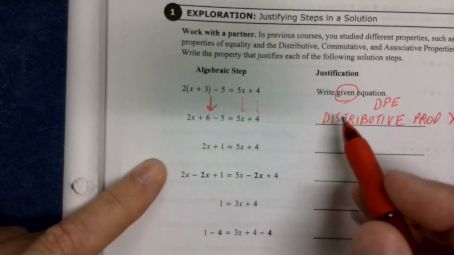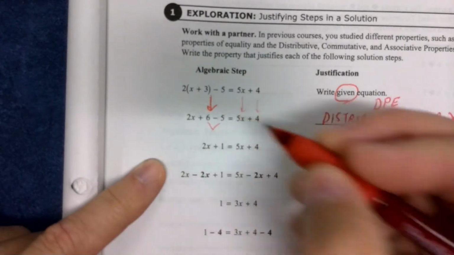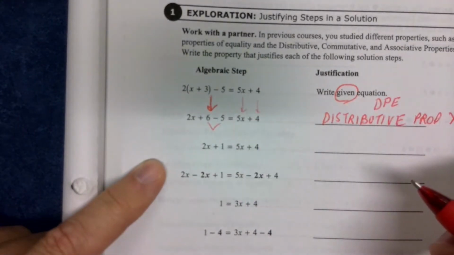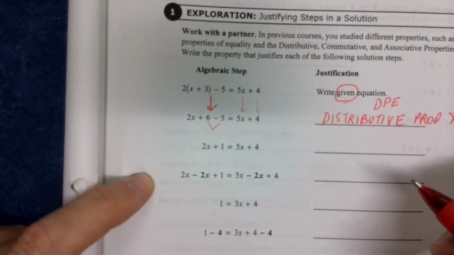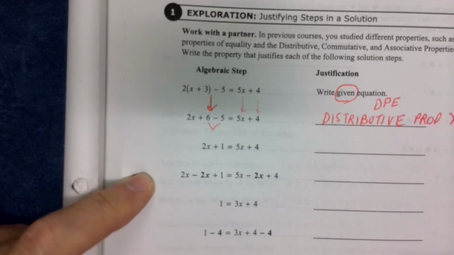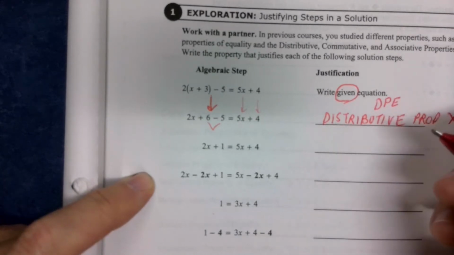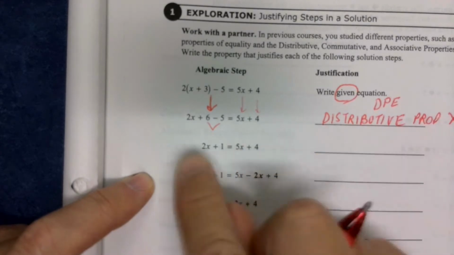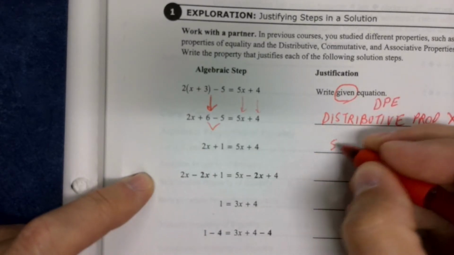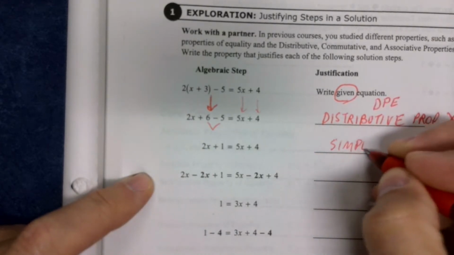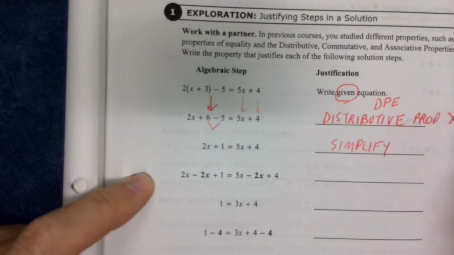So now I go from here, and you can see that the only difference is I did actual 6 minus 5. And for our class and our things, we're going to justify all of those things using this word. I guess it's not addition property of equality because I'm not doing it to both sides. We're going to say that it is, for us, simplify. So I'm going to simplify that expression.